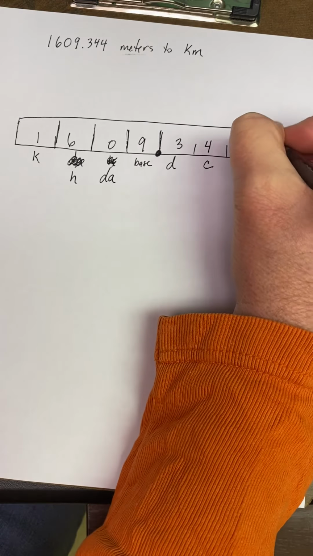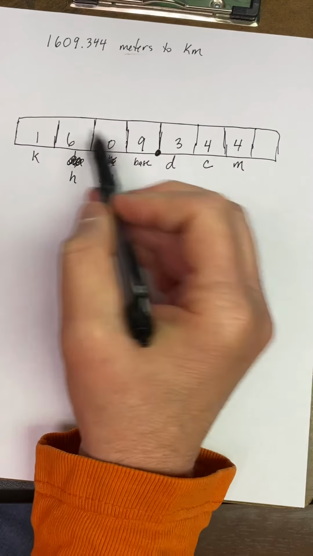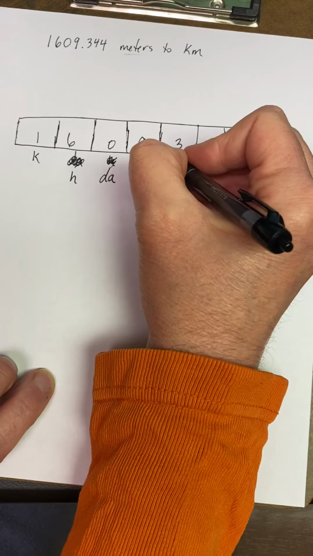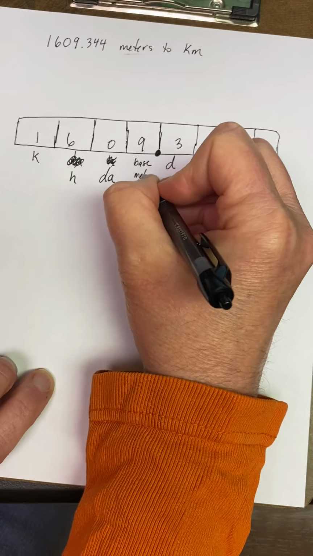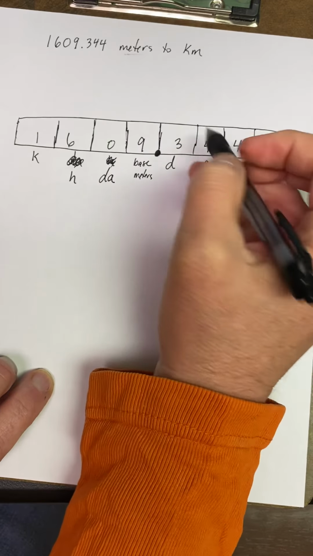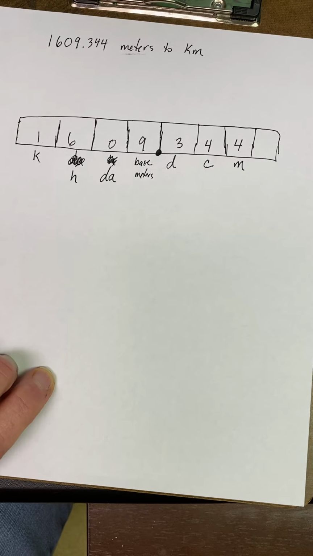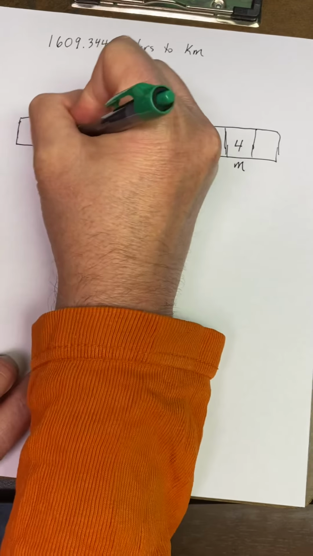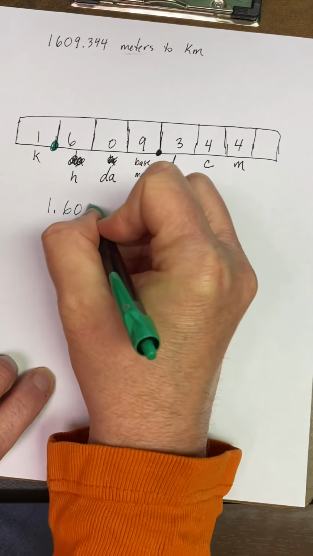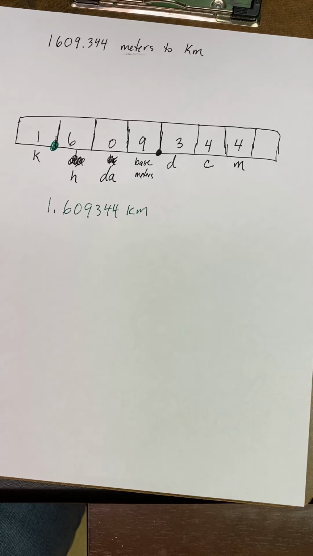I don't always draw it like this. The unit you're working in has the decimal point right after it. In this case, it's meters. If I want to change to kilometers, I put the decimal point right after the kilometers. I'm going to move the decimal point to right here. So it will be in kilometers, and the answer is 1.609344 kilometers.